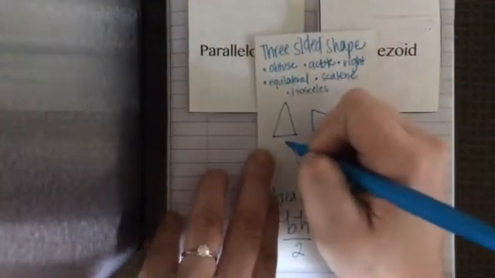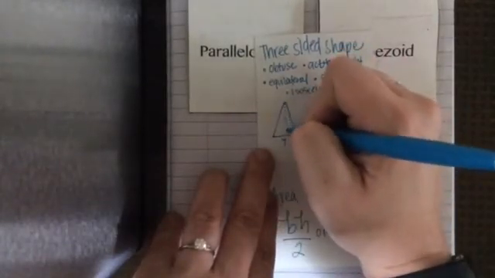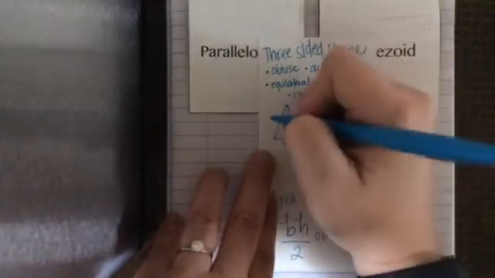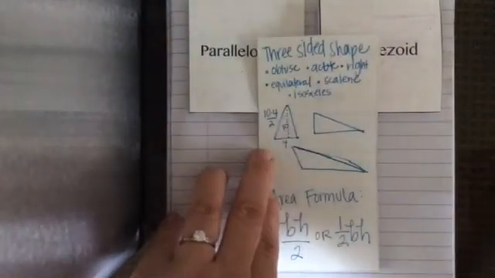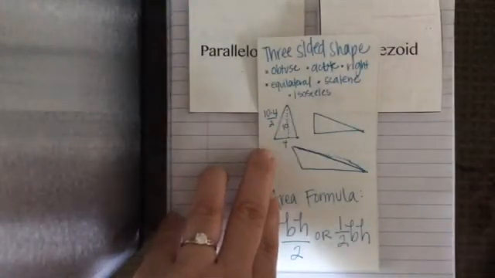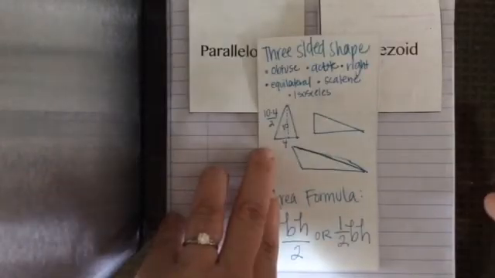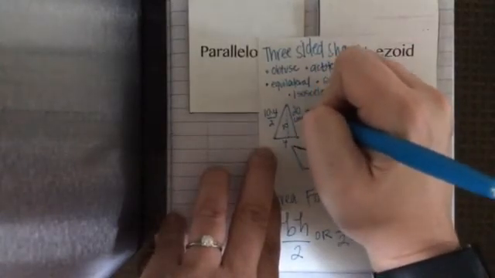In this triangle, if my base is 4, they're going to show me my height inside it as 10. I'm going to do 10 times 4 divided by 2. 10 times 4, that would be a rectangle, is 40, but I don't want a rectangle, I want a triangle, so half of that is 20 units squared.